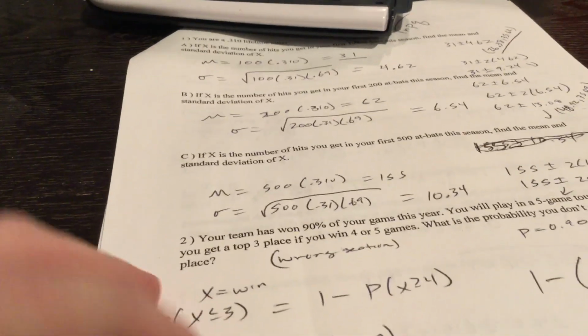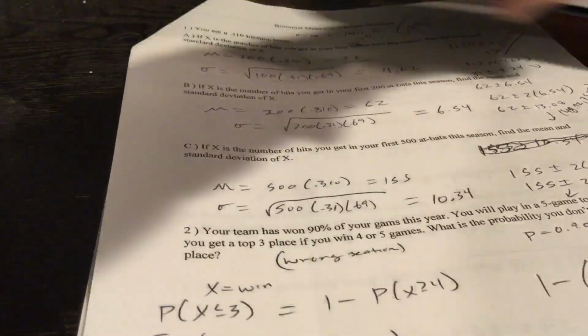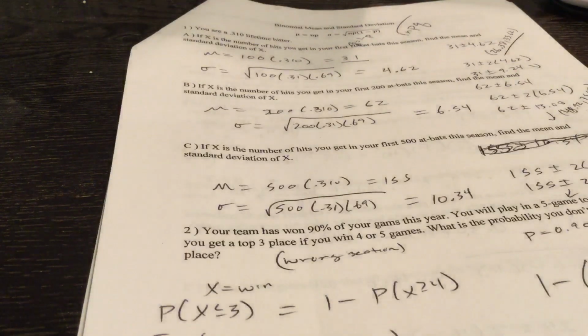Okay, the mean is n times p. That's the expected value. The standard deviation is the square root of n times p times 1 minus p.